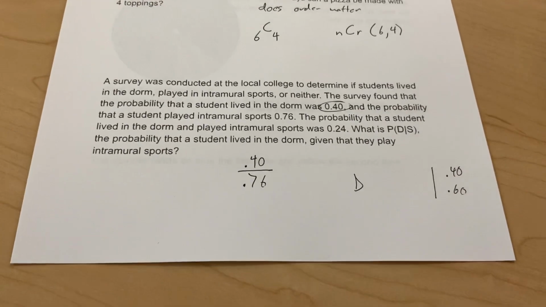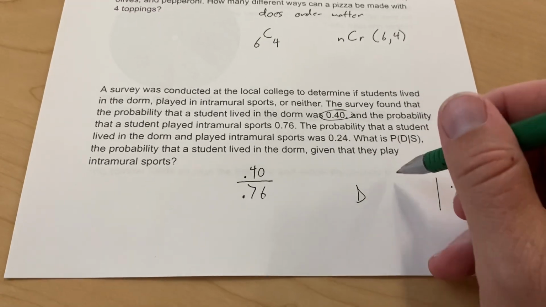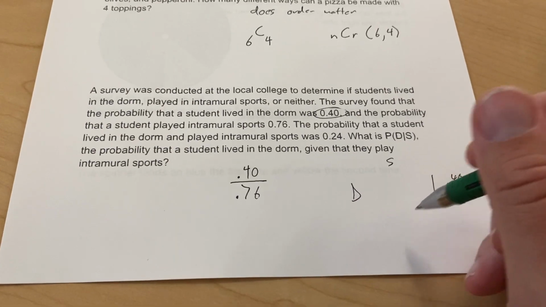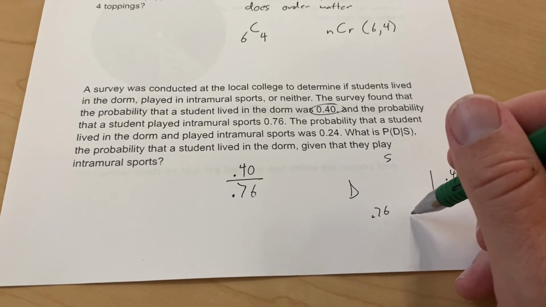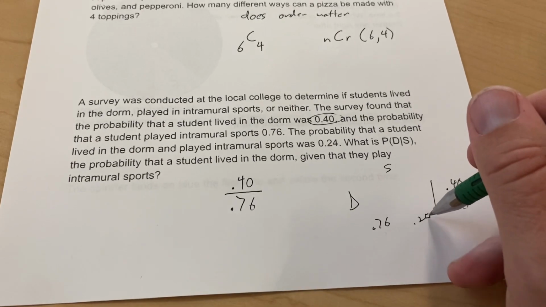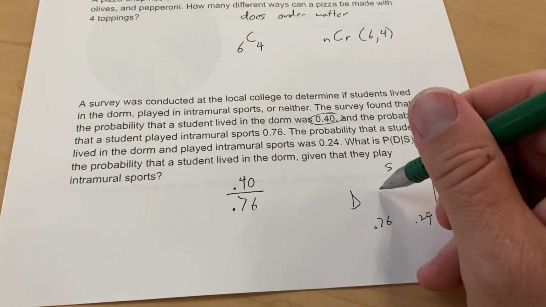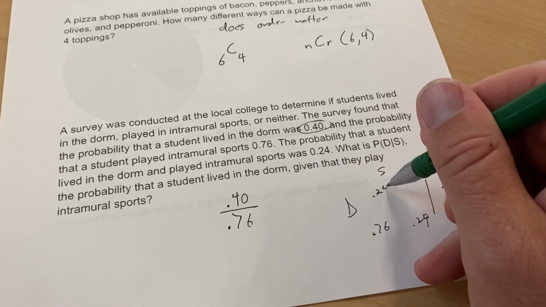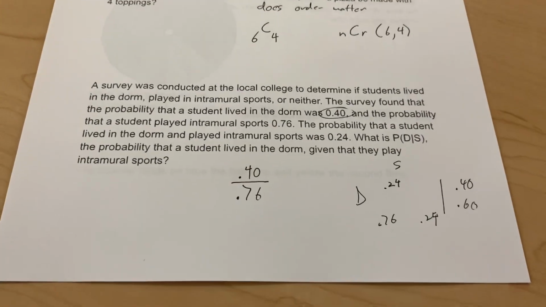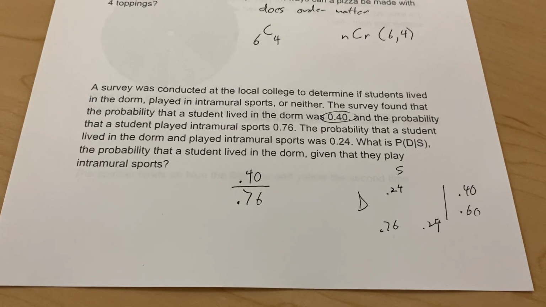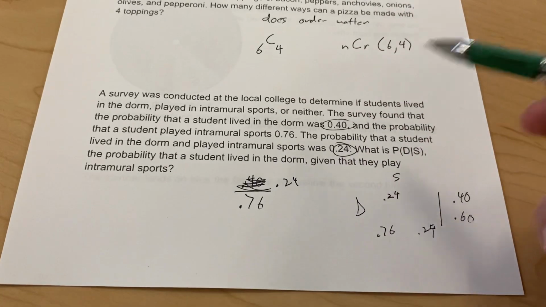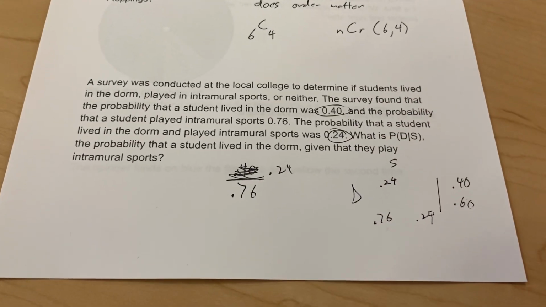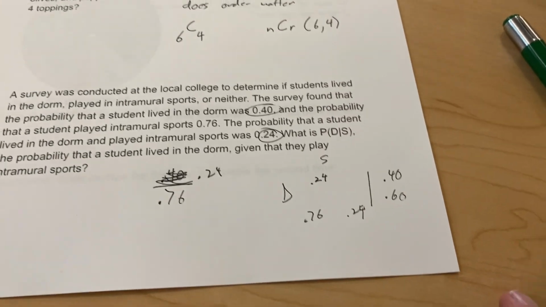And then the played intramural sports, the totals are gonna be 0.76 for the yes, and then that'd be 0.24 for the no, and then we have the dorm and sports as 0.24. Oh, actually, that should be given that they play intramural. Okay, this 0.40 is not right. This should be the 0.24. The probability that they're doing both out of everybody that's playing sports. So yeah, 0.24 out of 0.76 is what we should have there. Okay, let's look at the next page.